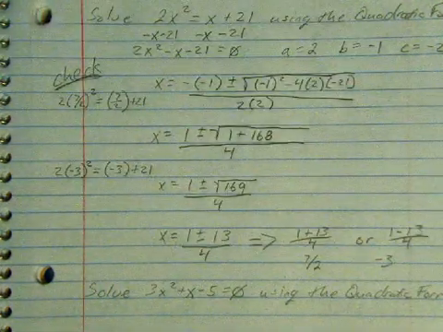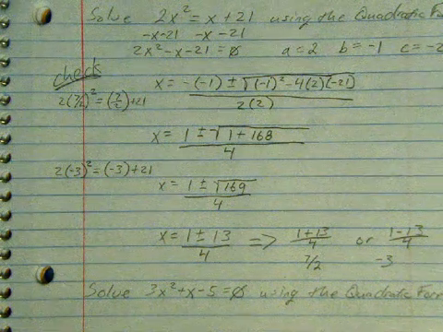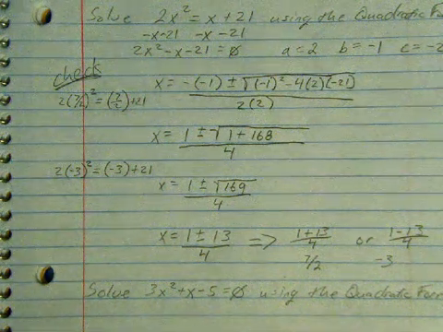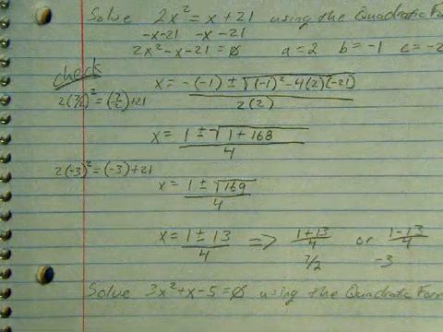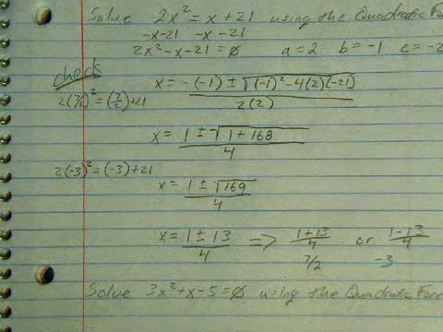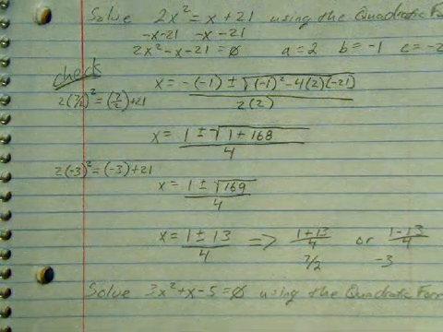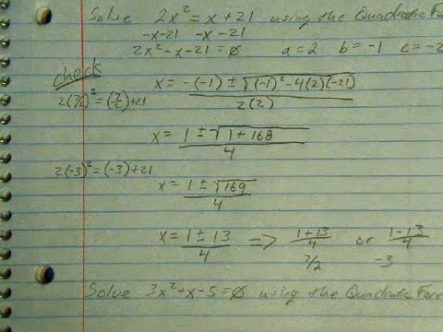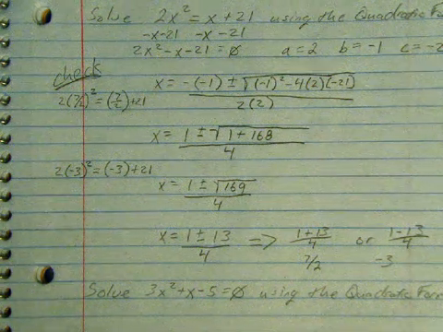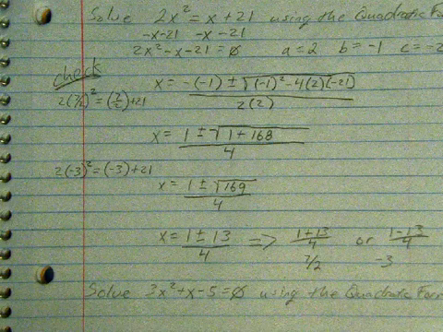Okay. Like I said, I'm going to leave those for you to check. Make sure that both of those work. If one of them doesn't work, remember that you could have made a mathematical mistake, so make sure you go back and check your work there. But it could also be that it's not a real root.